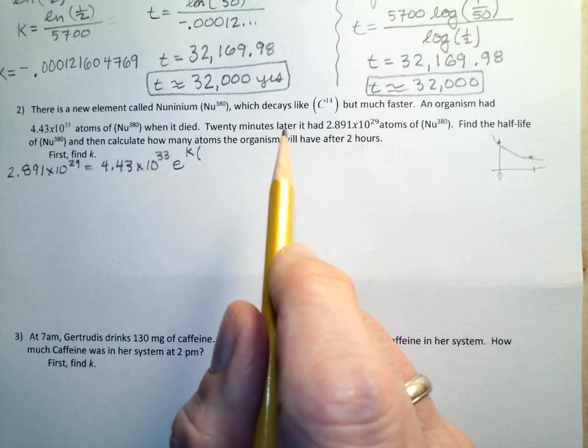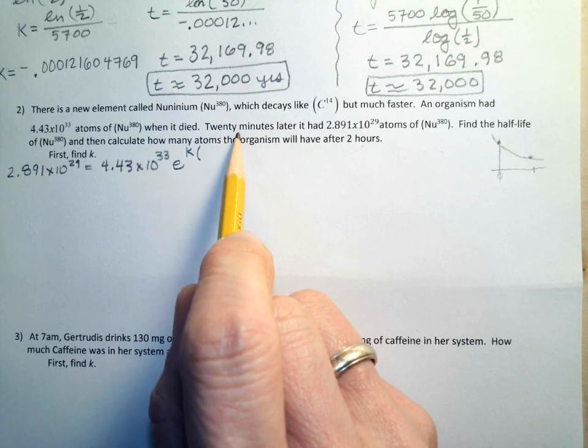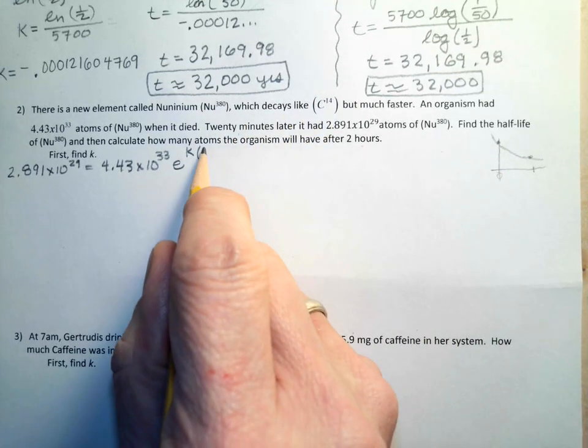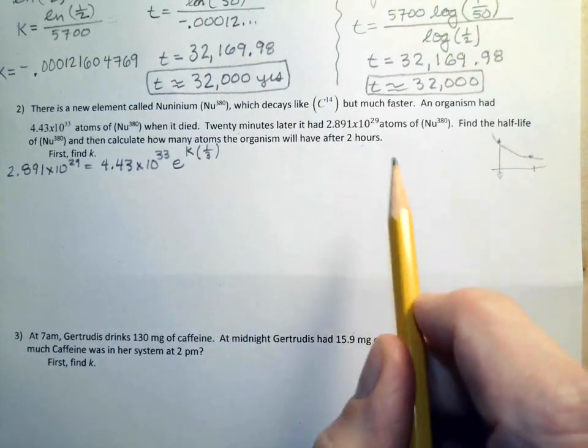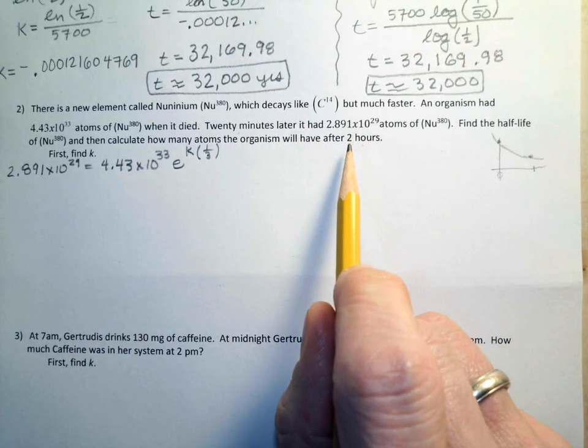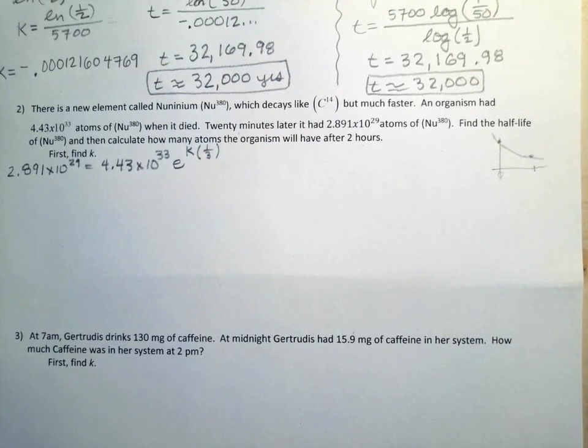Yeah, it just depends on how you want to do it. You can put in 1/3, so 20 minutes is 1/3 of an hour. Yeah, let's just do that. All right, so I'm going to put in 1/3 here. I'm doing everything in hours. That way we can just leave this as 2. It doesn't really matter. Your k will be different if you put in minutes versus hours, but your final amount will be the same.